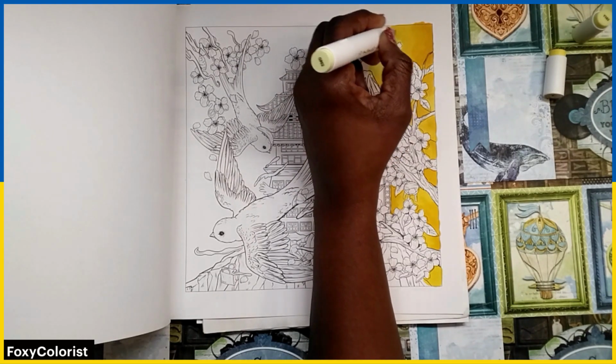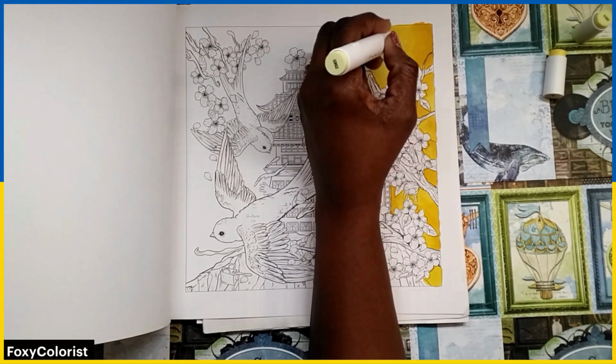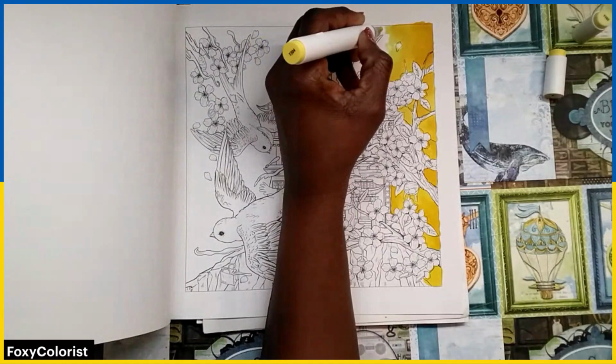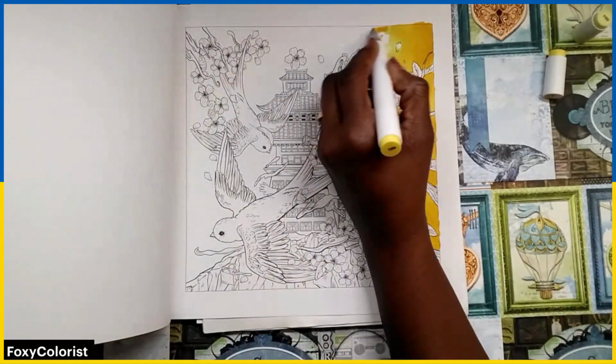I guess this is like a little leaf. So many of these books have that same little thing. I don't know how I'm feeling about it, but we're gonna keep going. We're not gonna stop.